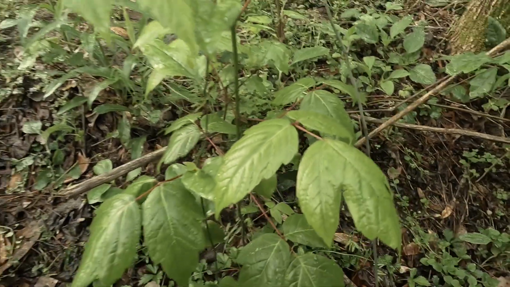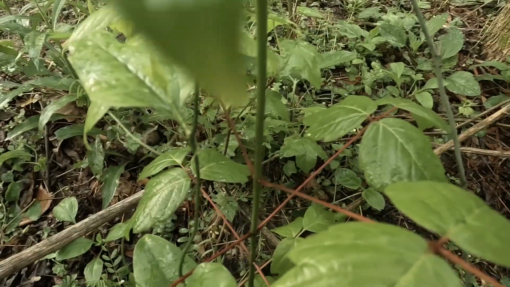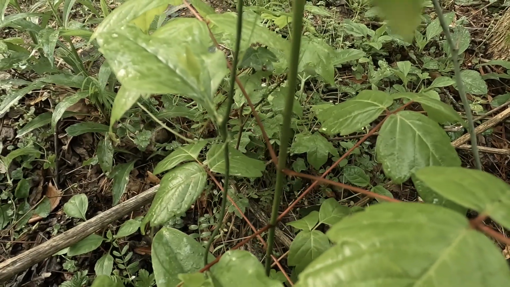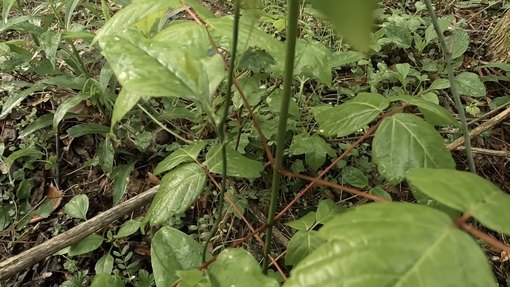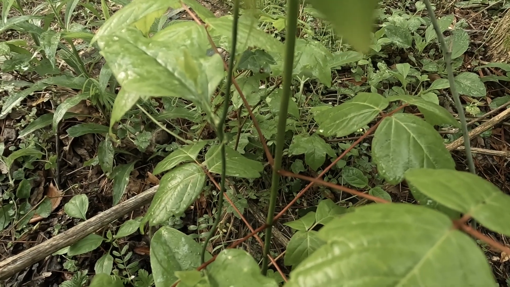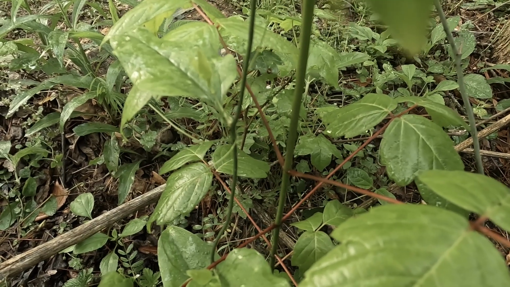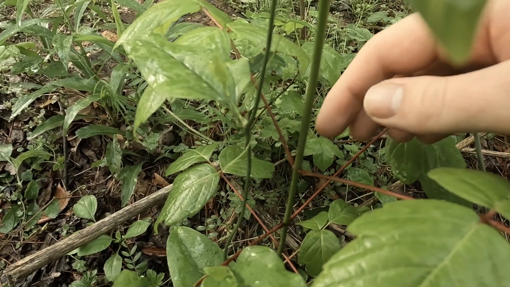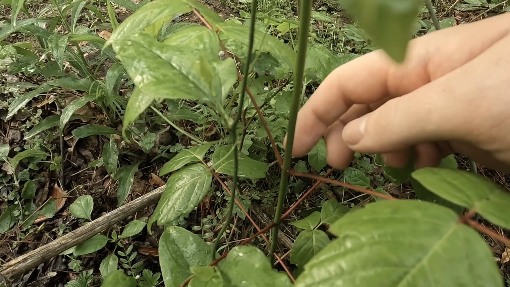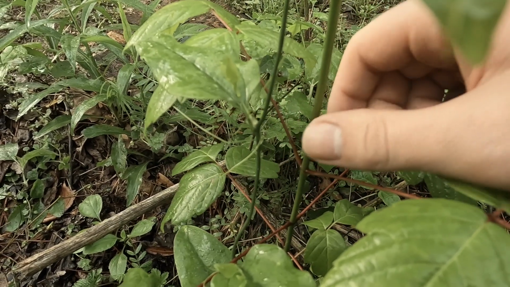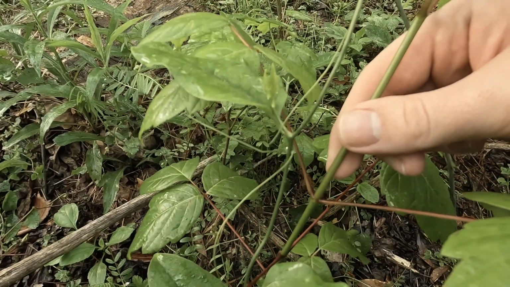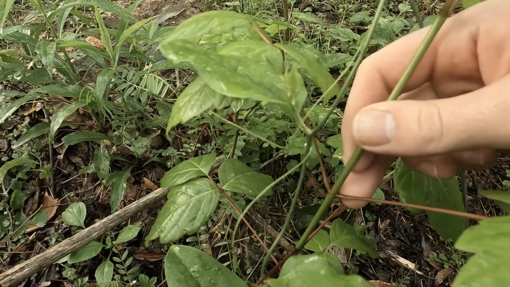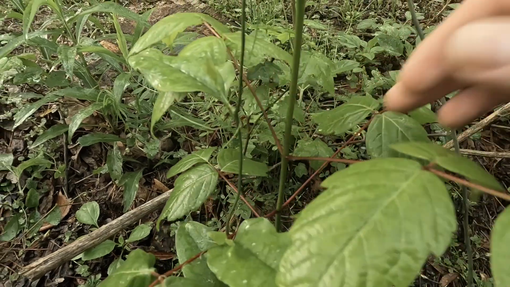So let's look back at the box elder, because this is a very good example of how to tell the difference between species. If you look at this box elder, let's look in at these leaves. Now, I discussed earlier that box elder can sometimes be mistaken for poison ivy. But let's look at how you can tell the two apart. So here, this is opposite.